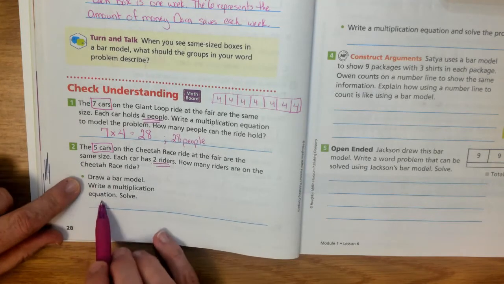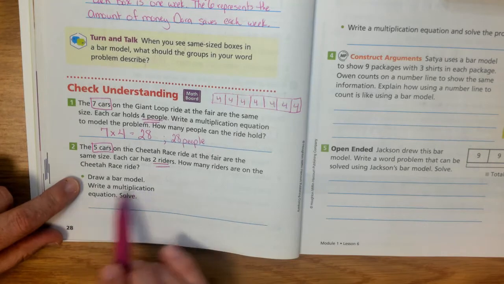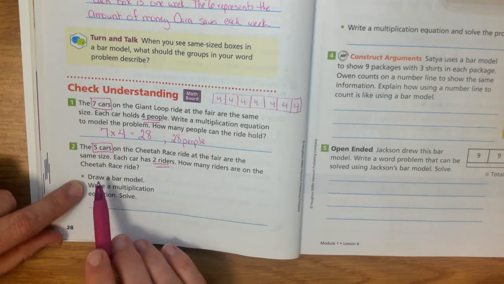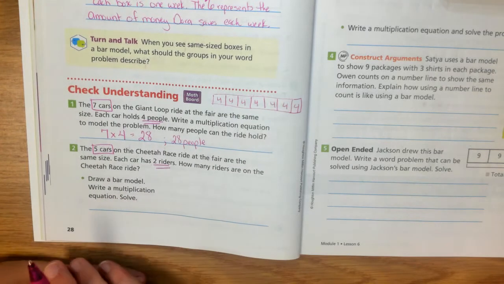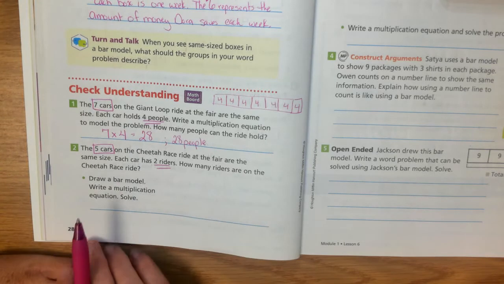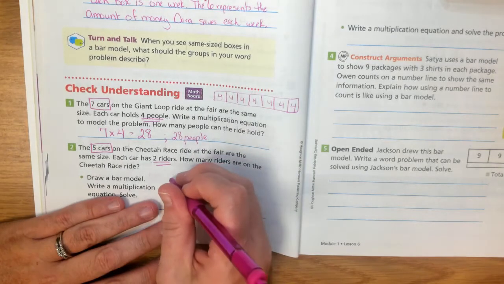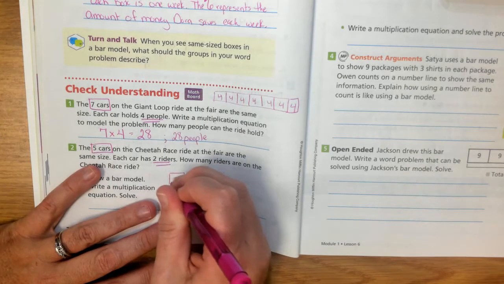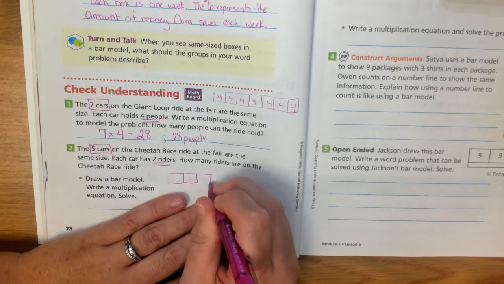So we have some steps we need to do to solve. First, we have to draw a bar model. Then we have to write a multiplication equation, and then we have to solve it. Well, let's first draw our bar model. How many squares do I need for this bar model? I am really hoping you were thinking in your head or you said out loud that I need 5 squares because I have 5 cars.